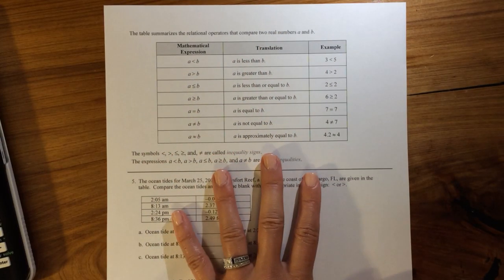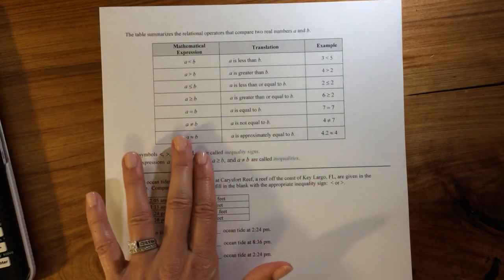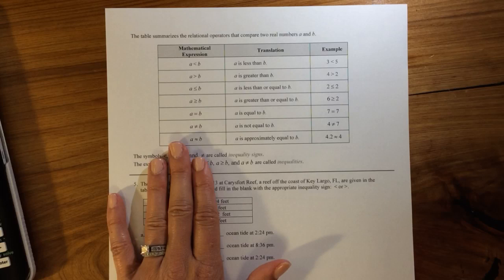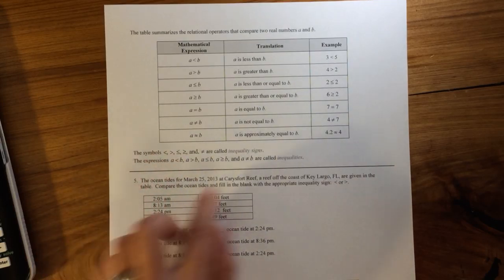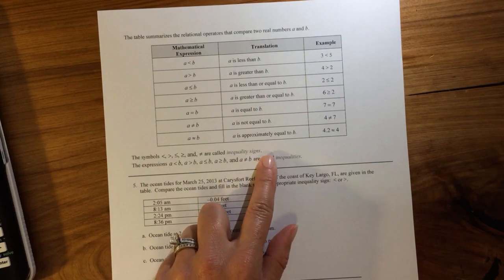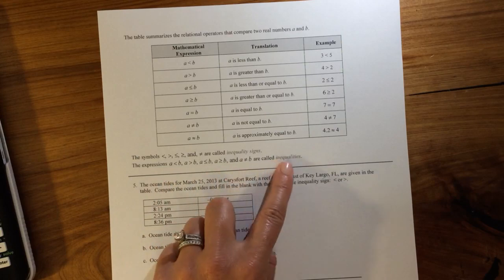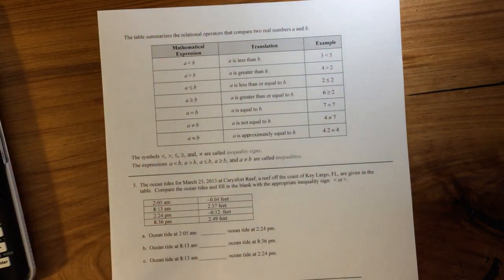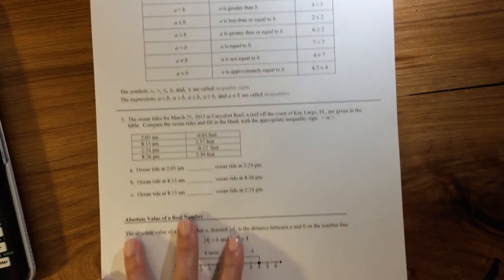These are the different visual symbol representations. So again, these are all inequality signs. Here are all the versions of the expressions. Hopefully this is kind of recap old news. If not, please come see me in office hours, or we can chat in class if you have general questions.